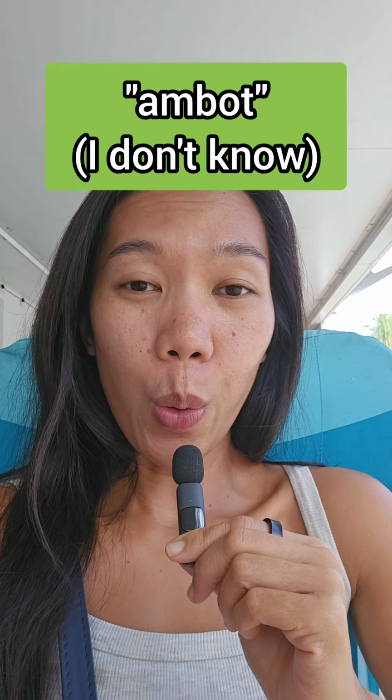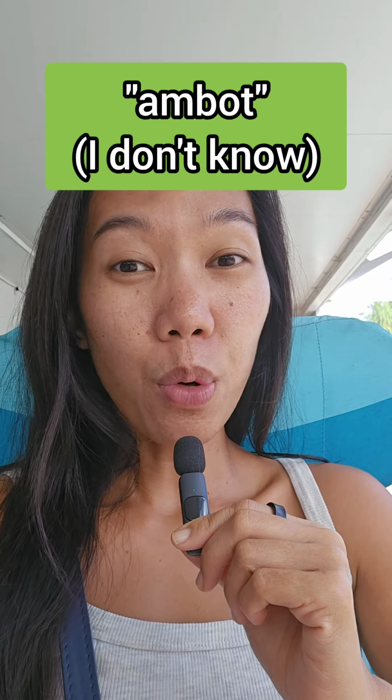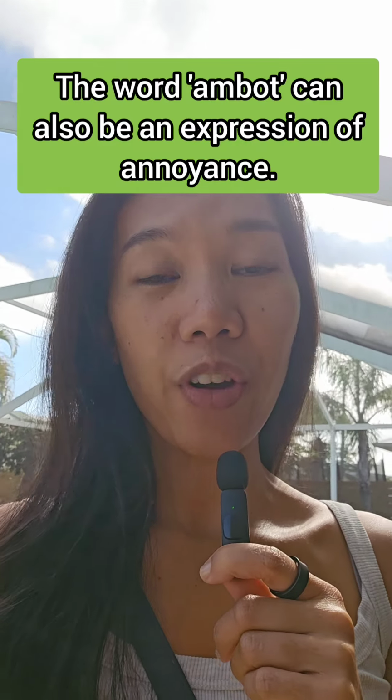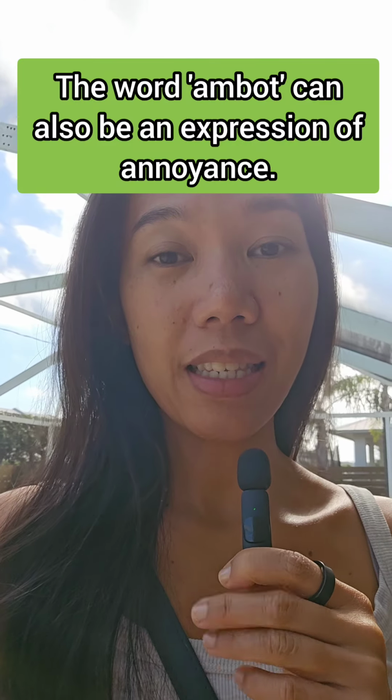The word ambot in Bisaya can mean a lot of things. It can mean, I don't know. For example, buutan kaya siya? Is she nice? Ambot, I don't know. Is he going to be late? Malate kaya siya? Ambot, I don't know. Muuban kaya siya? Is he going with us? Ambot, I don't know.